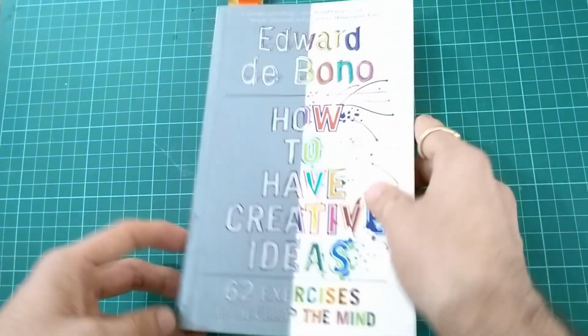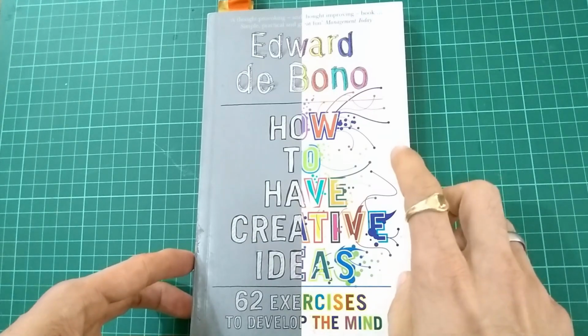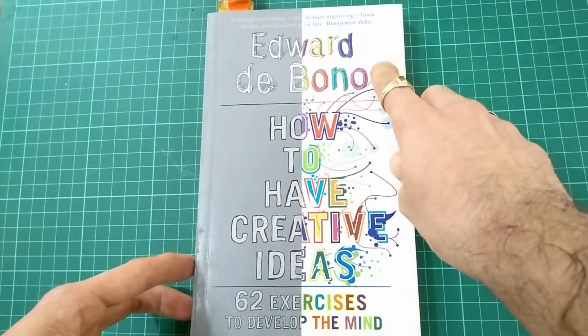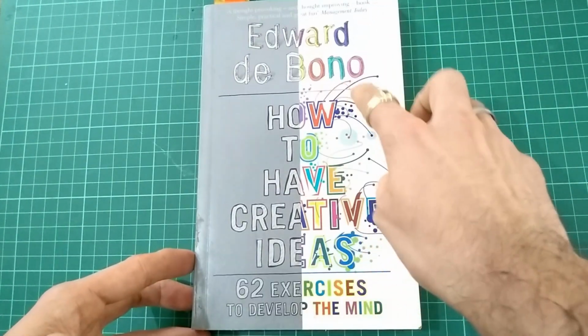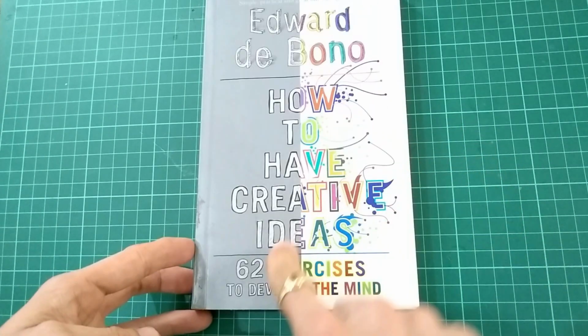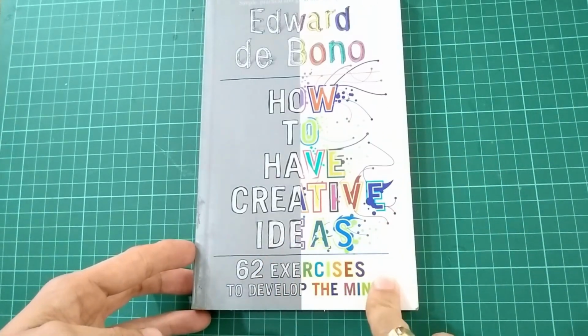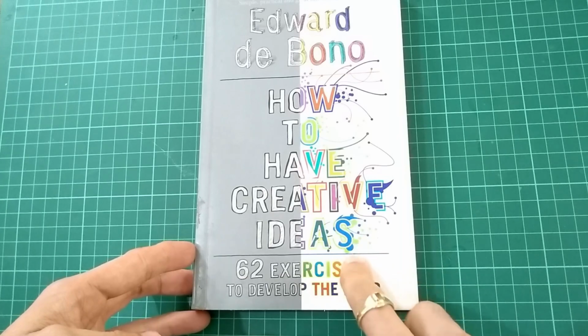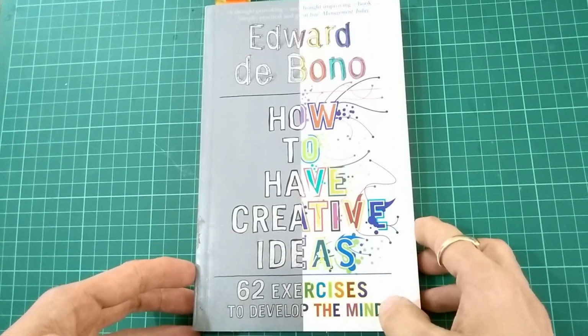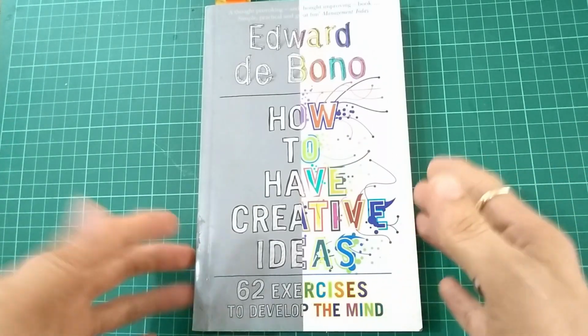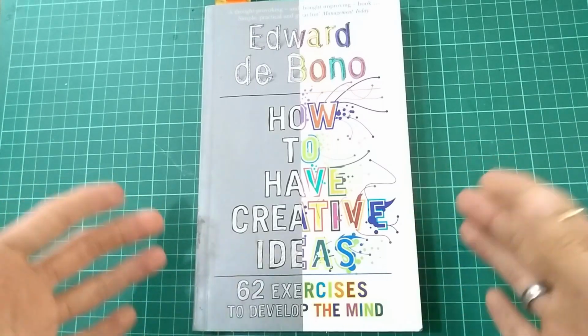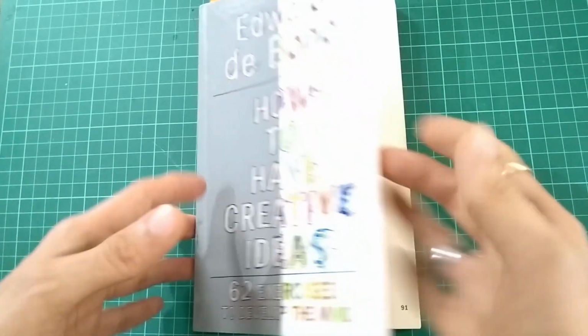Now talking about part B, the first thing you will need to do is improve your ability to generate great ideas, and for that I recommend you this famous book by Edward de Bono. It's called How to Have Creative Ideas and it contains 62 exercises to develop your mind. Now this book, though I recommend it for part B, it also helps you for the part A as well, because the more creative ideas you have, the more creatively you can see how the problem can be solved.